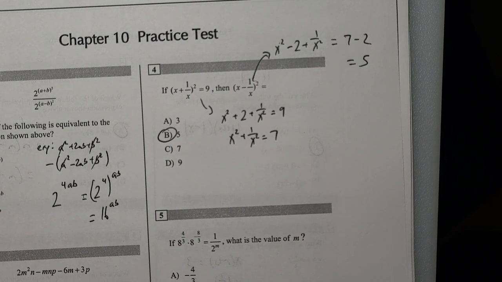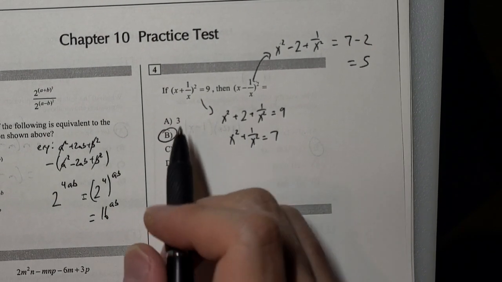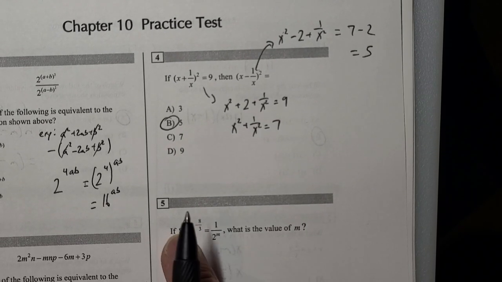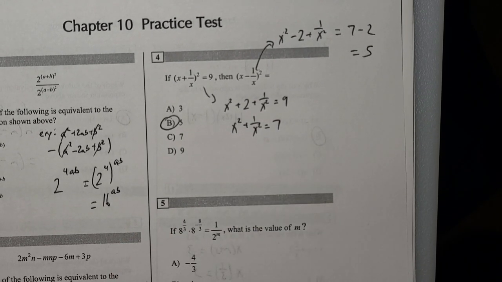That's how I thought of solving it. But again, you could probably have found a value of x and then plugged it into here. That might be doable as well. But I thought that was more complicated, so I thought to do it like this.